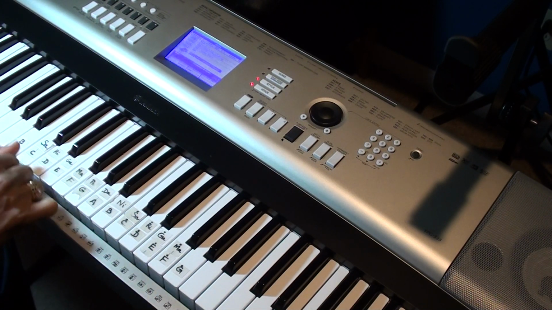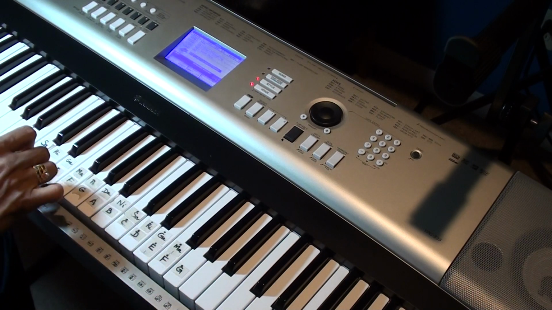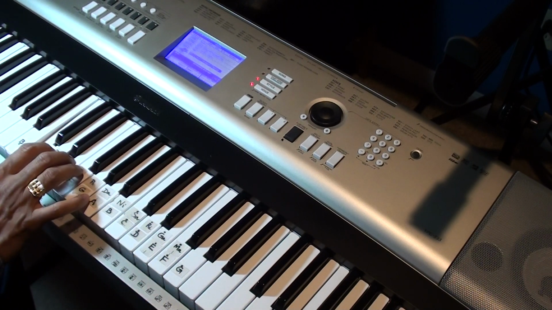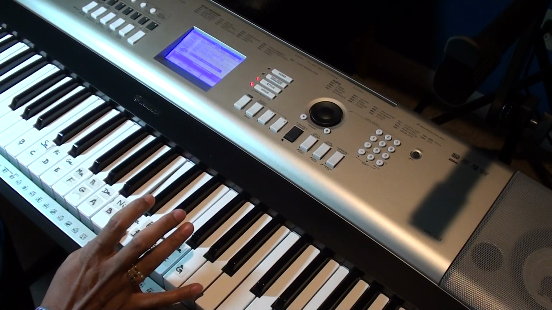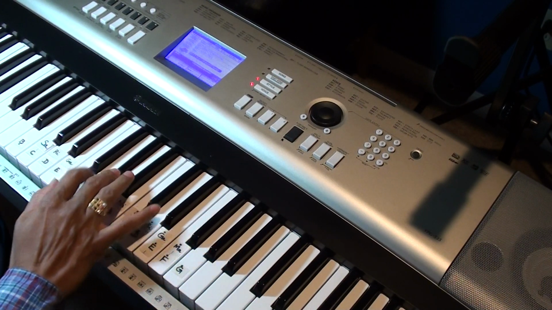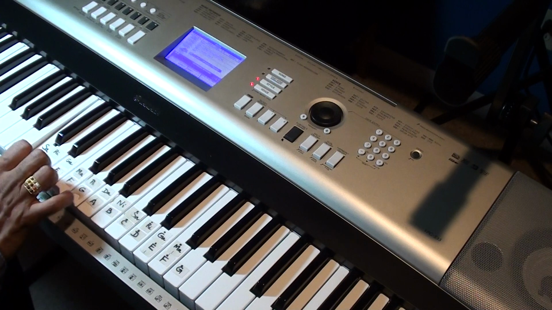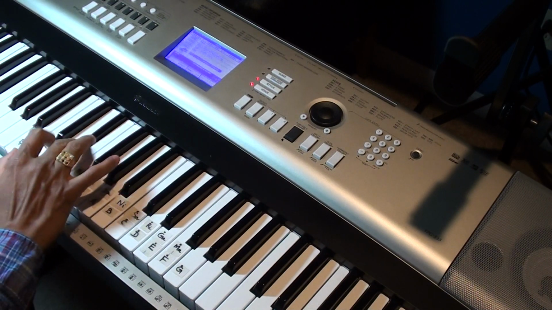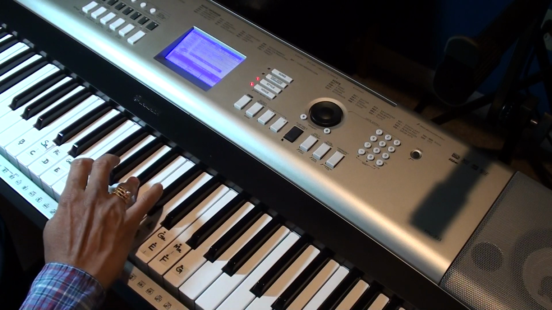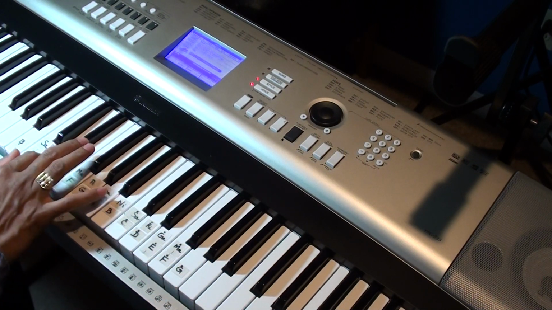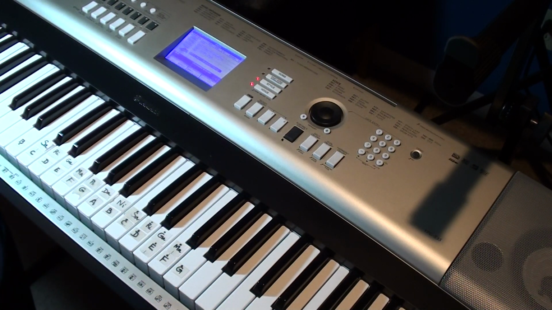In Indian music, we are going to call this C, sa, right? Sa, re, ga, ma, pa, da, ni, sa. Sa, ni, da, pa, ma, ga, re, sa. Sa, re, ga, ma, pa, da, ni, sa. Ma, ga, re, sa. So that is Natabhairavi in key of C, or Asavari in key of C.